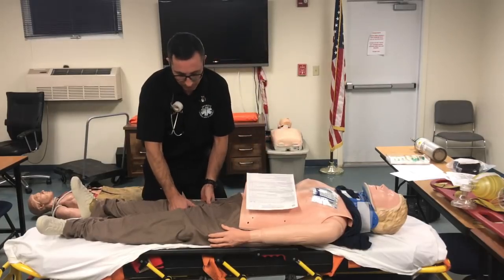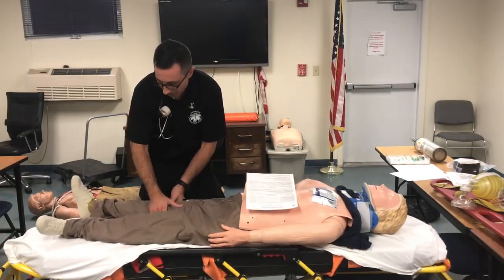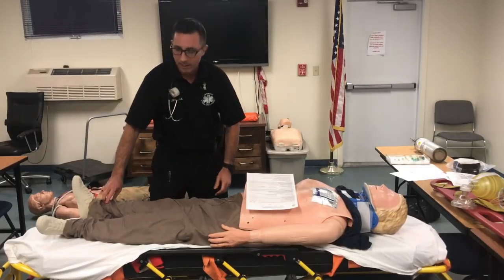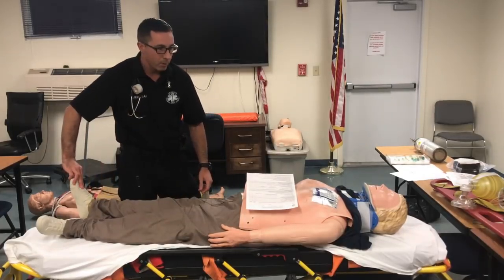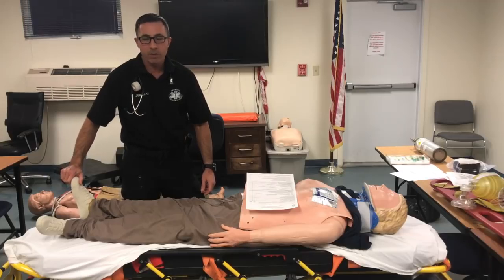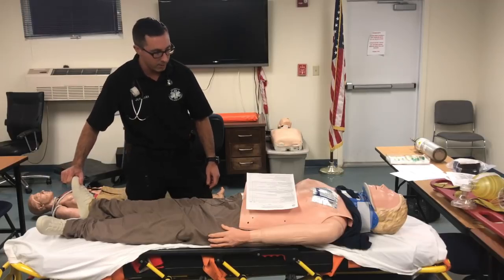Next, I'm going to check the patient's leg, top to bottom, for any DCAP, BTLS, crepitation. Take the shoe off, checking for a pulse. Motor, can the patient wiggle his toes? Sensory, can they feel me squeezing?